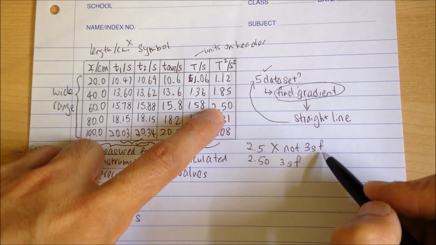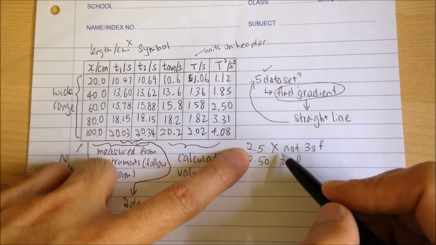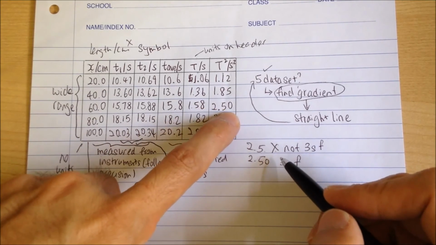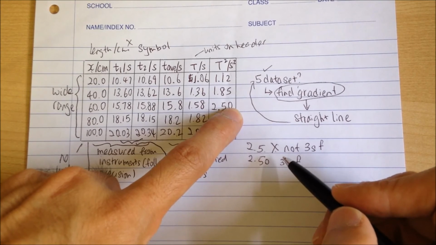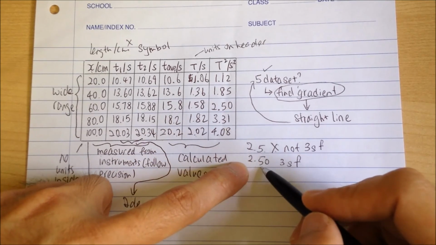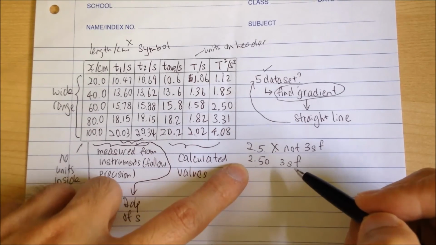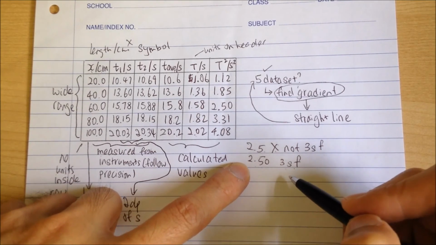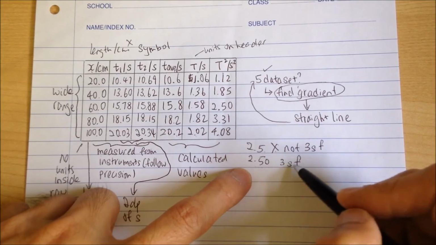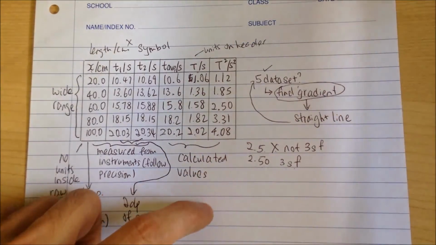So please do not write 2.5 as 3SF. That is wrong. You need to write 2.50 to fulfill the 3SF requirement. This is something that you need to be very careful with. This is a common error by students.